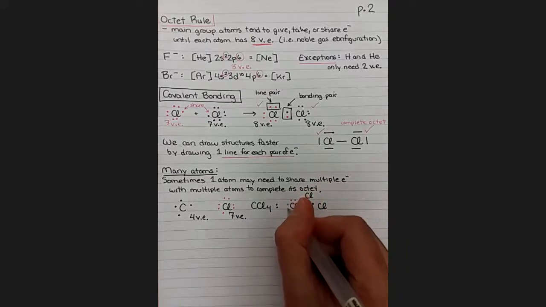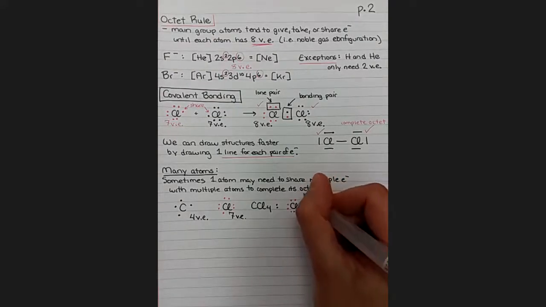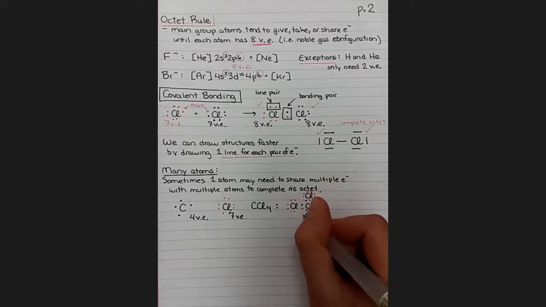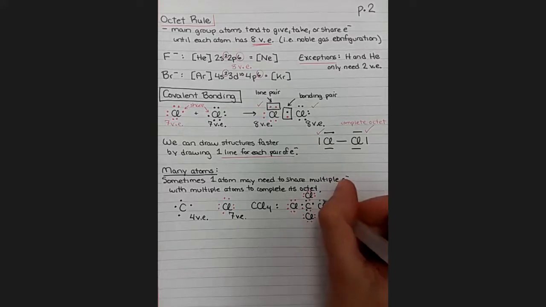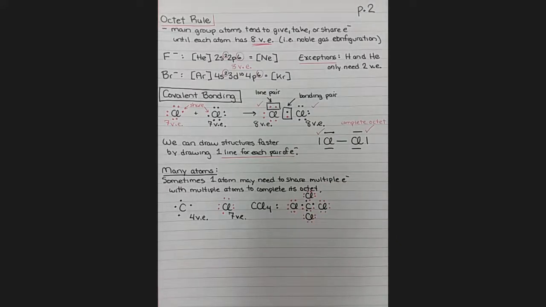And each of the chlorines is going to have 6 lone pair electrons and 1 bonding electron shared with that carbon. You can see why I don't like making the dots. There are so many dots. There we are. And we count to make sure each atom has a complete octet.